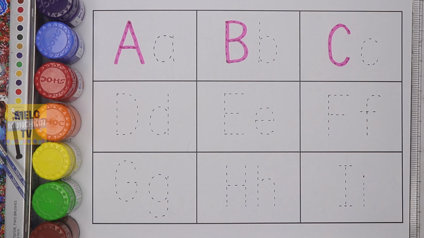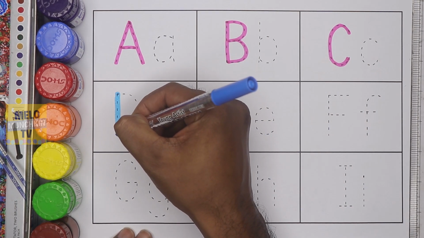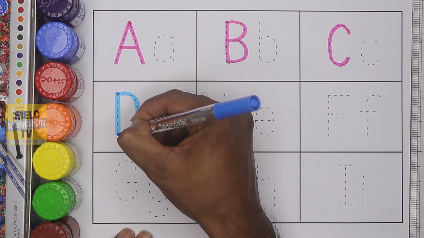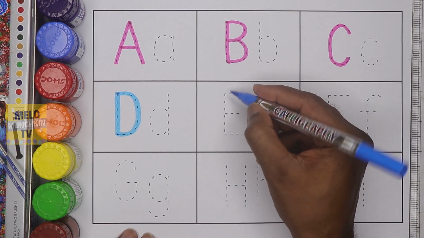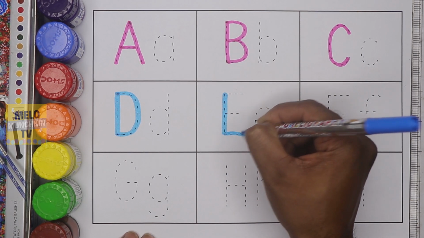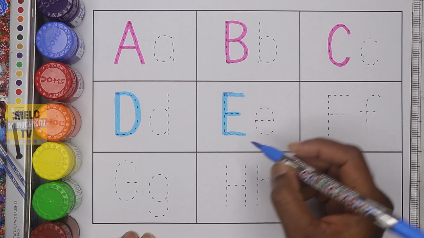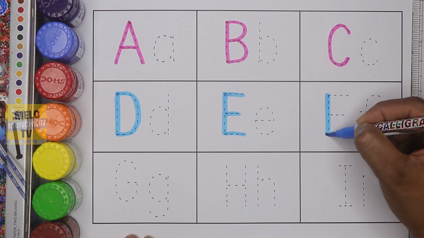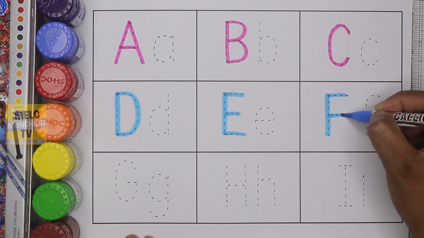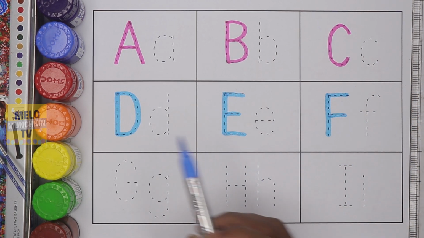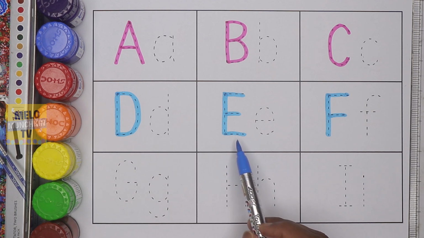Blue color. D for dog. E for elephant. F for fish. Capital D, capital E and capital F.